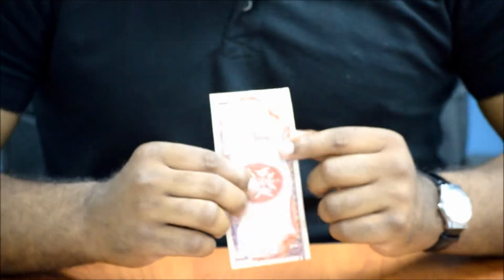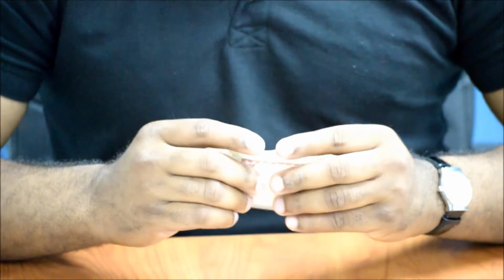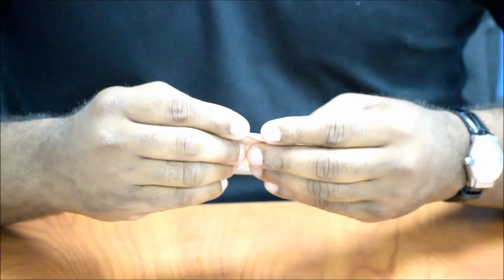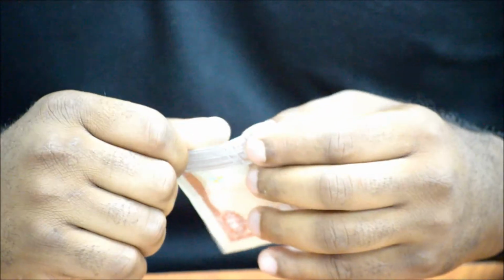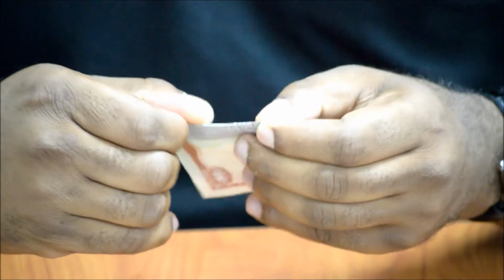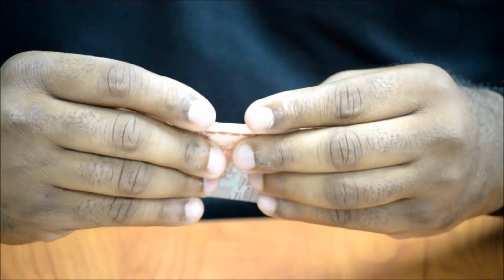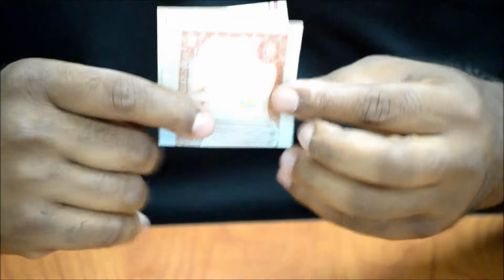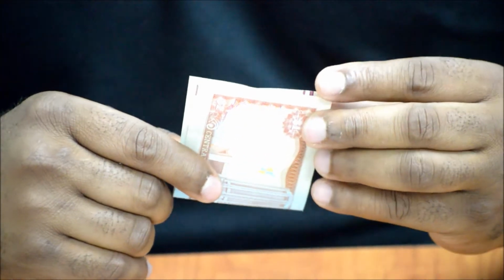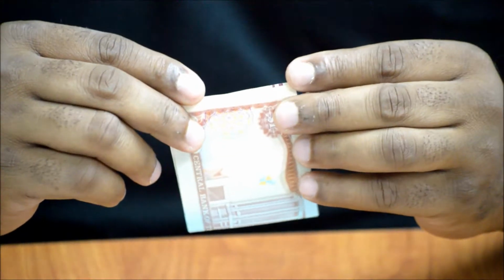What I do, I fold it in half. Now each note is rectangular in shape, which means it has two long sides and two short sides. So when I fold it down directly in half, which is along the lengthway side, it's shaped like this. More or less, the shape is more like a square now.